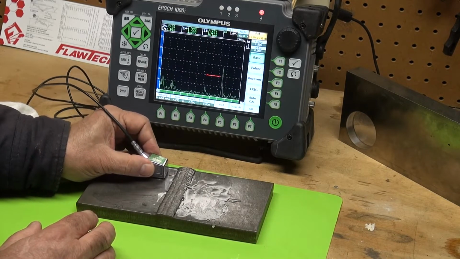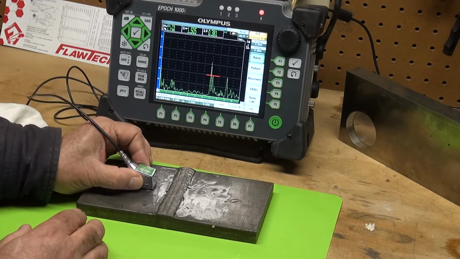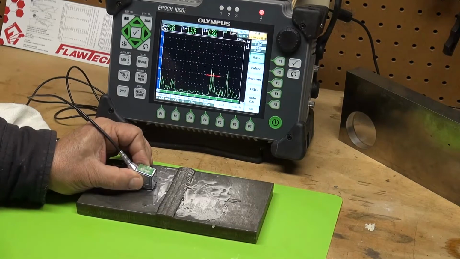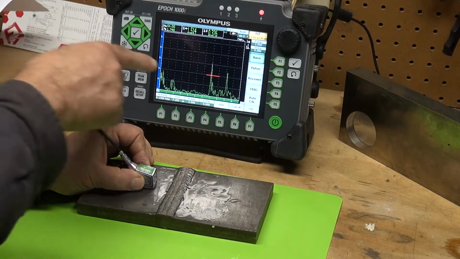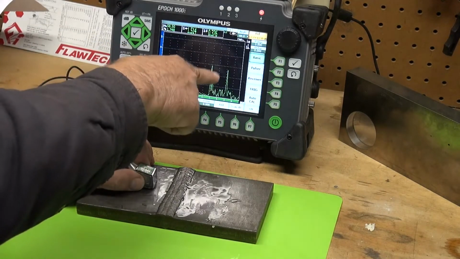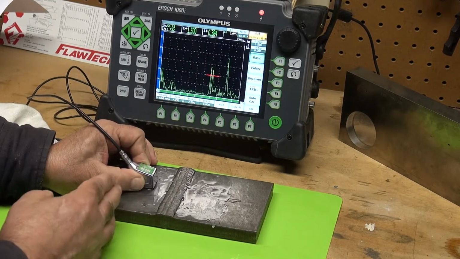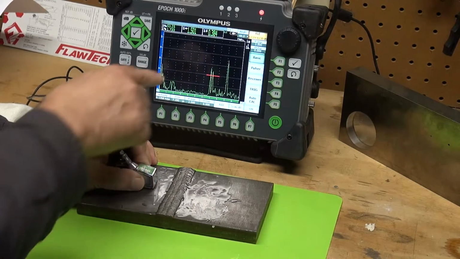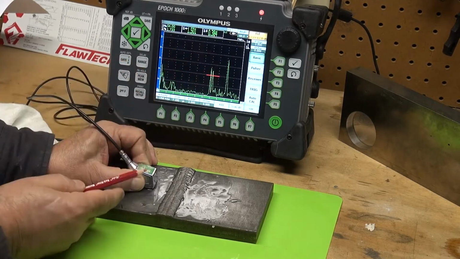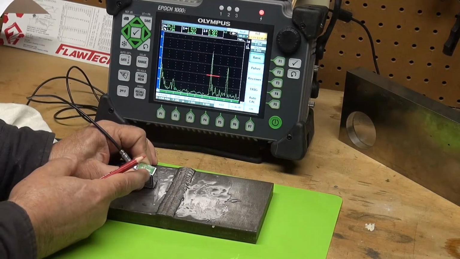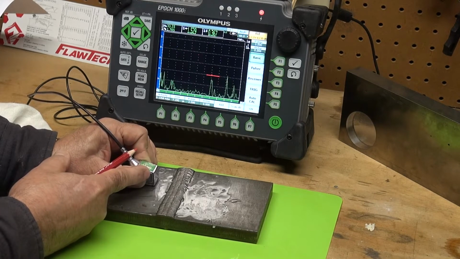Now, as I scan over right here, right in the middle of this weld, that is a slag inclusion. The slag inclusion is a volumetric signal, and you can kind of see some of the volume of that. But here it is. Let me move parallel to the weld. Right here is our defect, our slag inclusion. Now as I move parallel, we'll see it go away. There, it's gone. We're coming back into it.